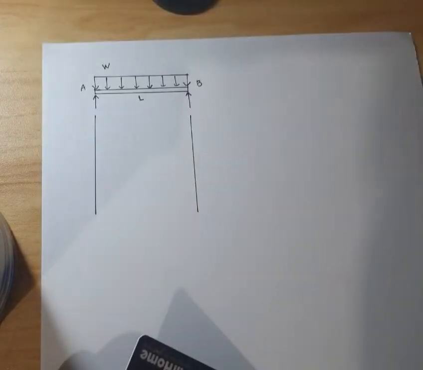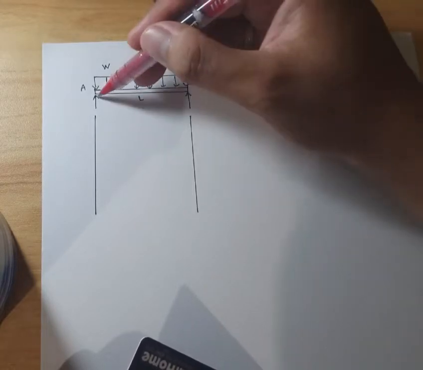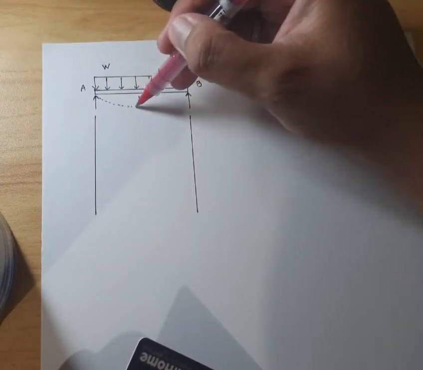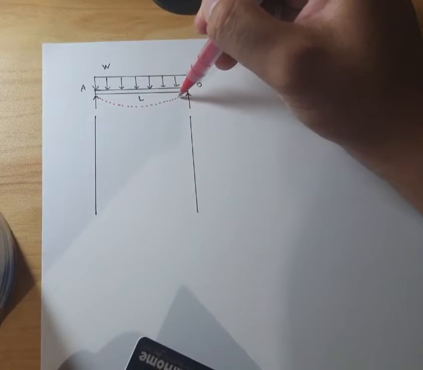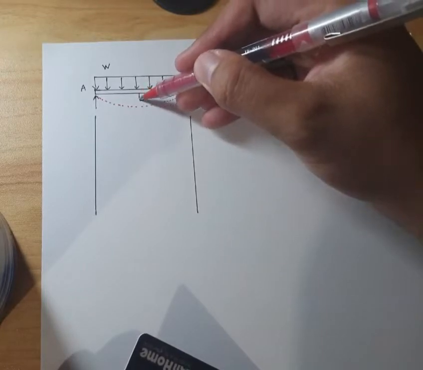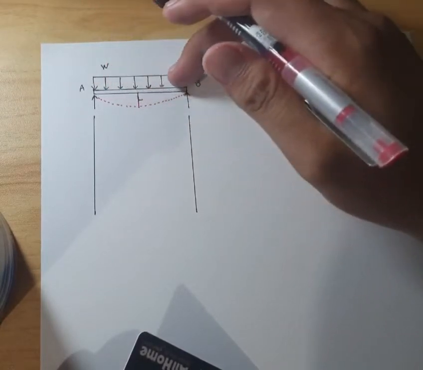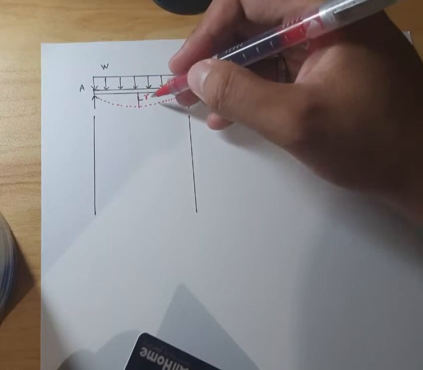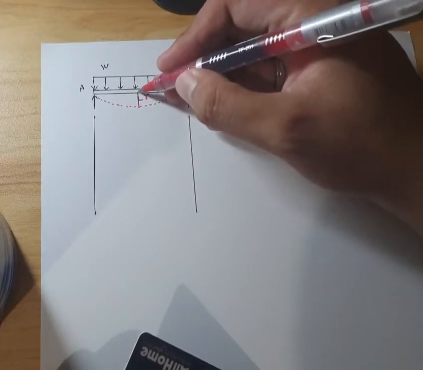So first, atong i-draw ang iyahang elastic curve. So with the elastic curve, kung uniformly distributed, maximum deflection acts at the mid-span.